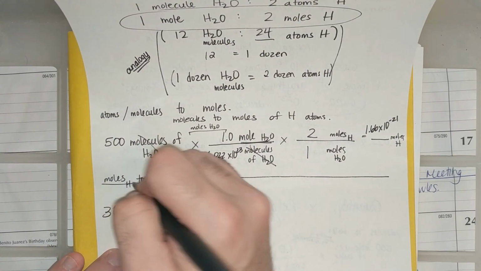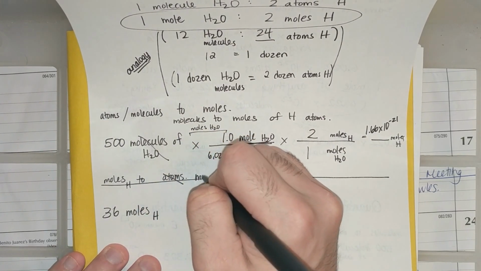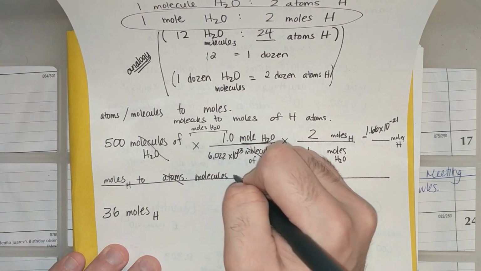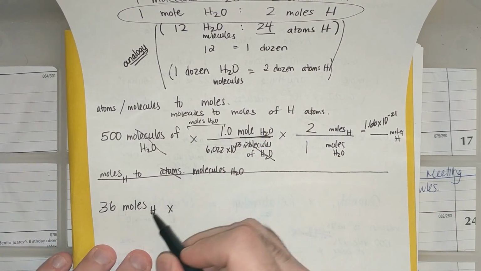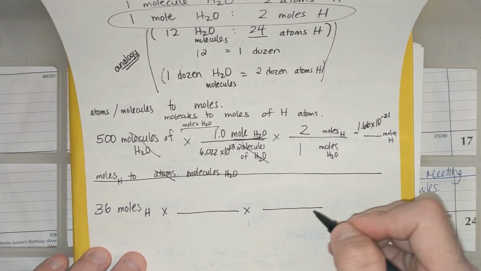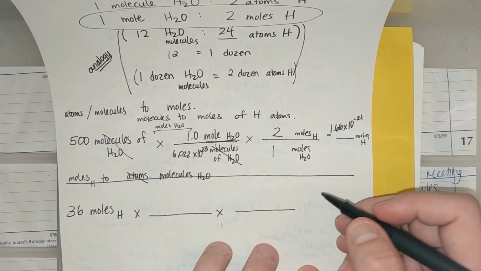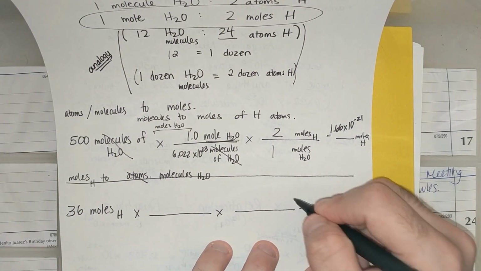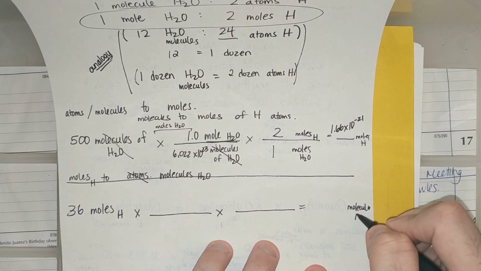So I have moles of H, and maybe, let's say, I wanted to go to molecules of water. Okay? So if I have 36 moles of H, I can convert that to either atoms, or I can relate that to molecules or moles of water, right? In the end, I want molecules of water.